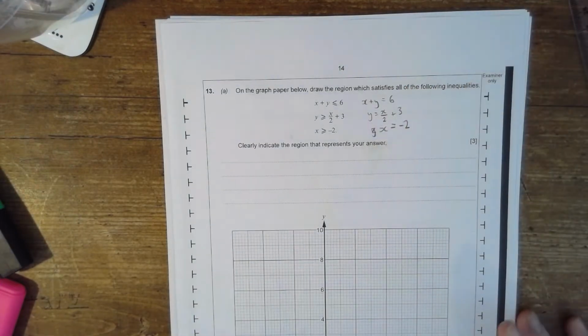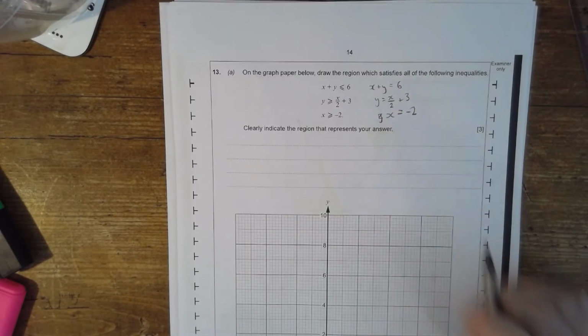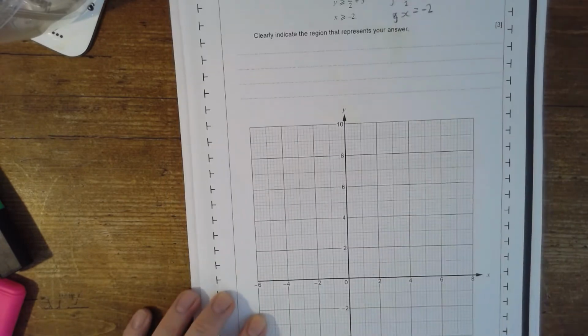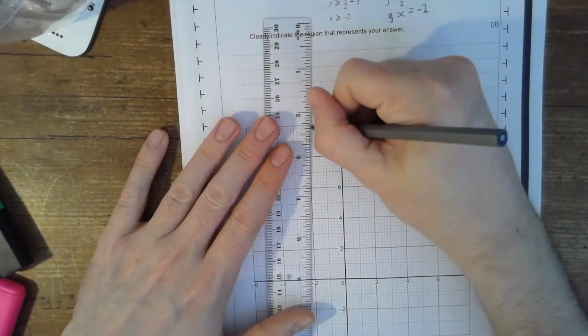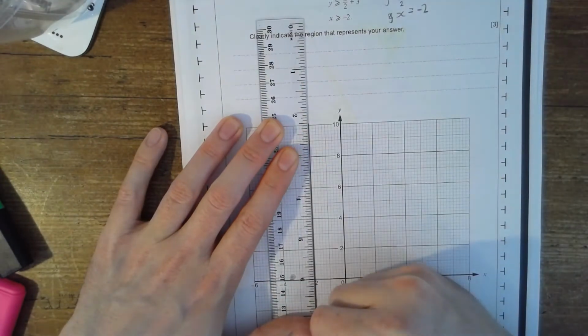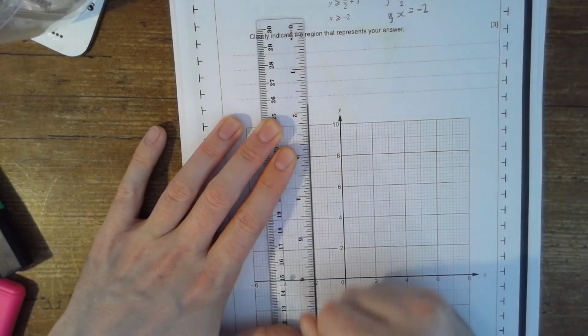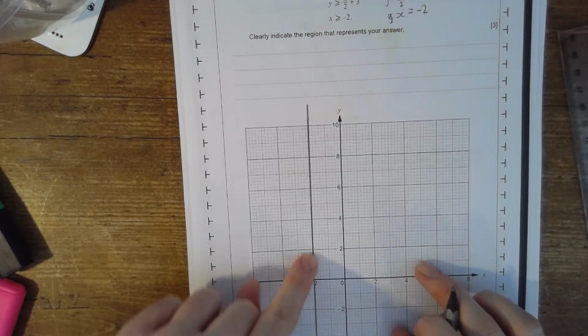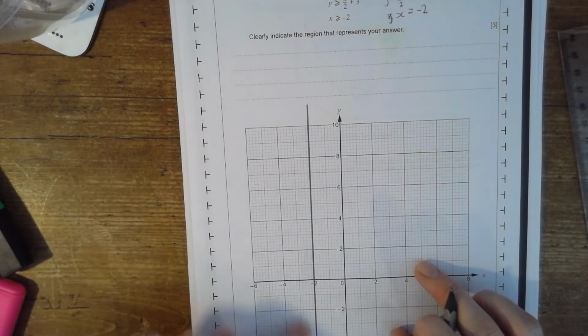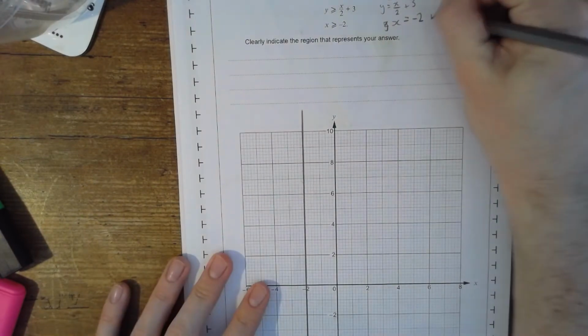Okay? Now, there's 2 graphs there that are super easy to draw. X equals minus 2 is the easiest because you do what it says on the tin. X equals minus 2 is a line that goes straight through minus 2. It's parallel to the y-axis, which is why some people get it confused and do it the wrong way. But if you look at the value of x every time, it's always minus 2 every time on that line above and below. Okay, so we've got that one done there.